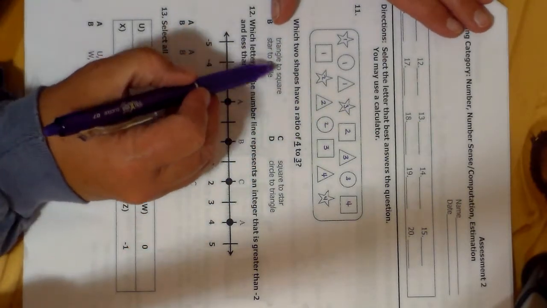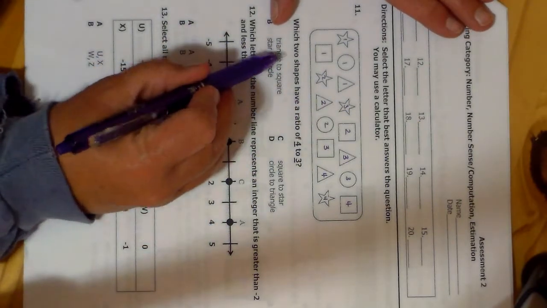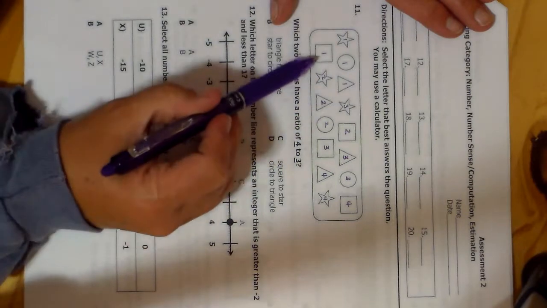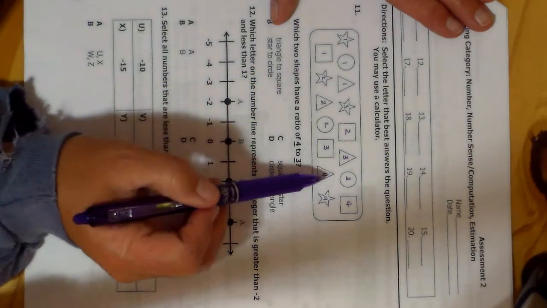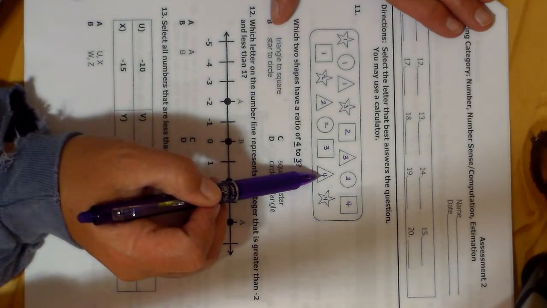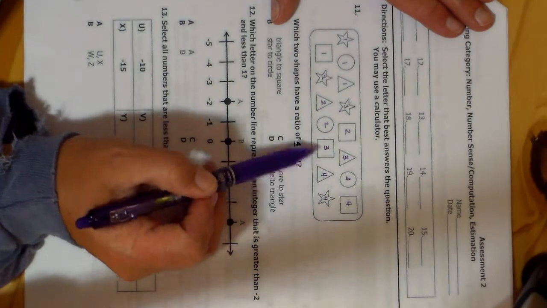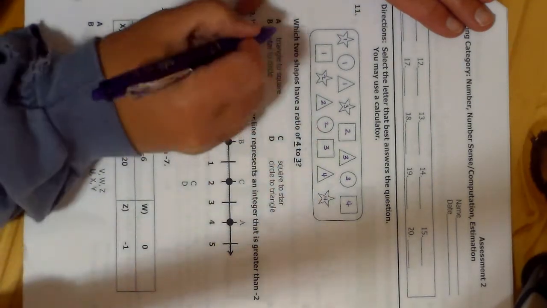First one is, it says triangles to squares. The triangles have to be 4, the squares have to be 3. So how many triangles were there? 1, 2, 3. There are 4 triangles. Are there 3 squares? We look, and there's a 4th square. So that is not a possibility.